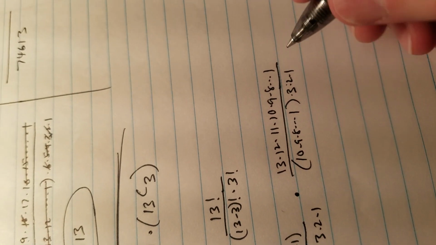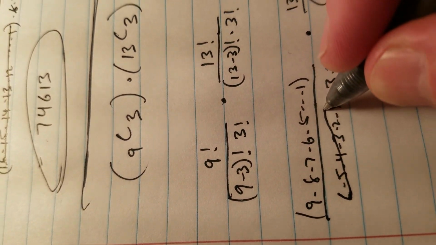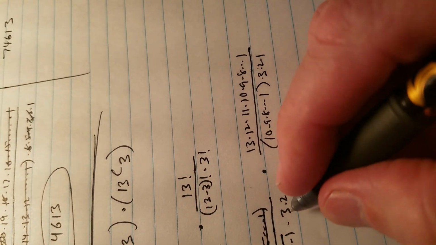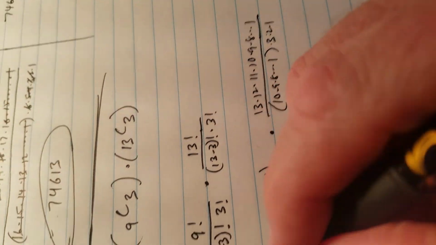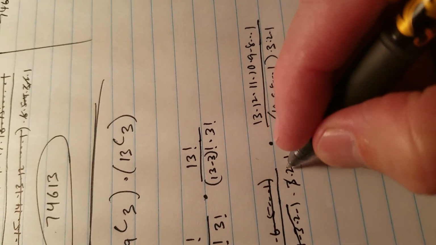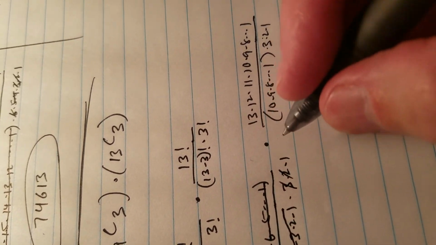All right. And let's do some canceling. 6 all the way down to 1 cancels these 6 all the way down to 1. And let's see, 3 goes into 9. 3 times 2 goes into 8 4 times. So I'm left with 4 times 3 times 7.